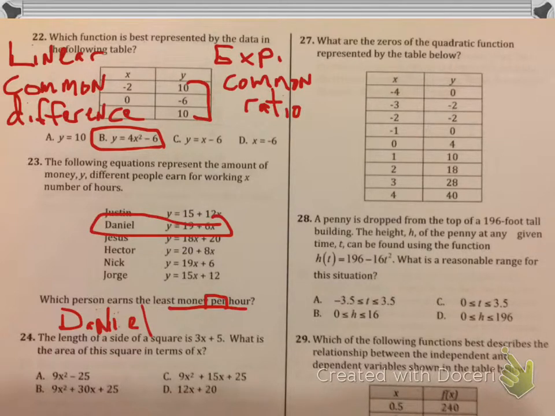The length of a side of a square is 3x plus 5. What's the area of this square in terms of x? Okay, I'm going to erase this over here about Daniel so I can make some room, and let's go with that. Some of y'all like the box method, some of y'all like the vertical method, some of y'all like distributive property. The main point is, can you remember how to multiply? Like saying 3x plus 5, 3x plus 5. You know which method I prefer, so go with that.